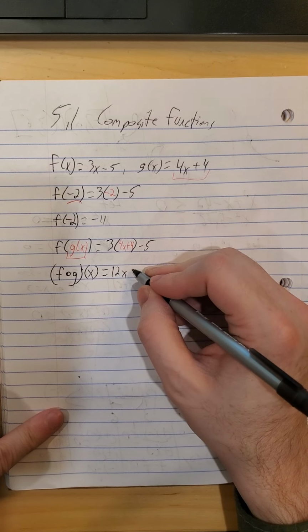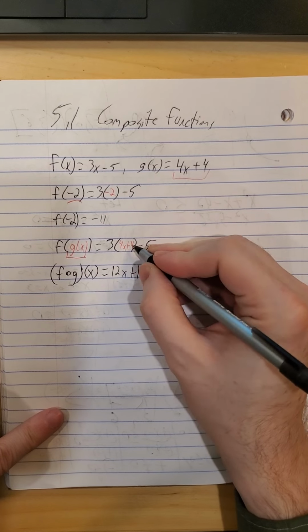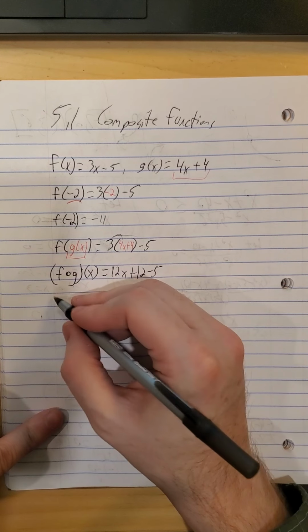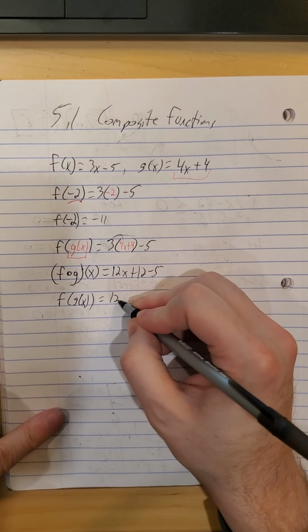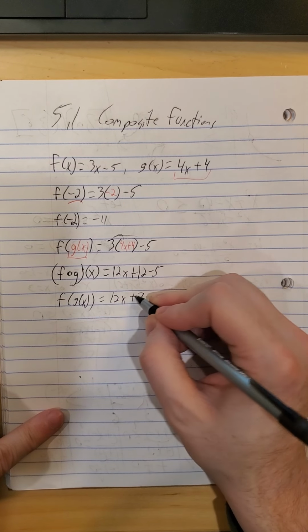So 12x plus 12 minus 5. So we're just simplifying where we can. So just knock down those parentheses. So f of g of x would be 12x plus 7.